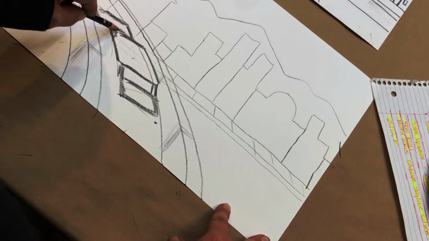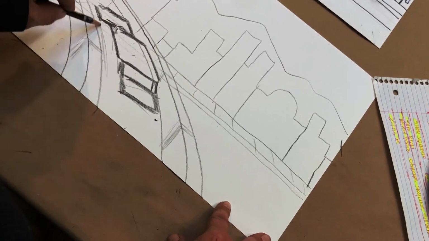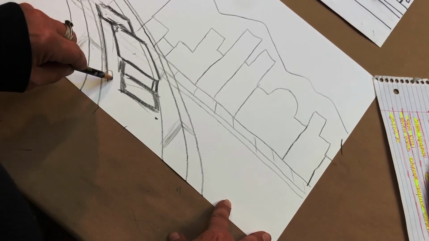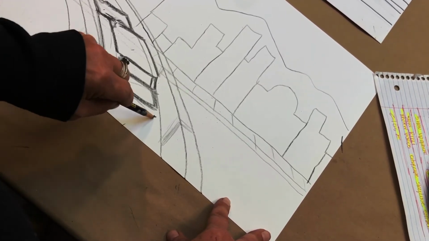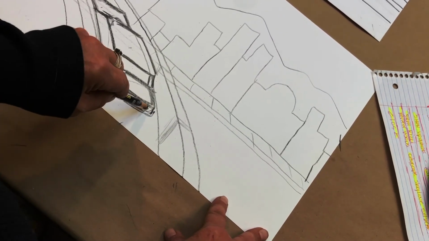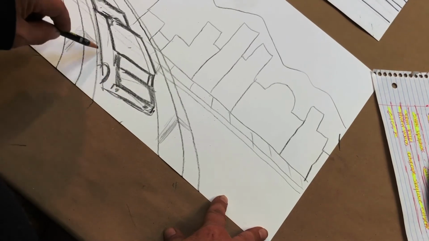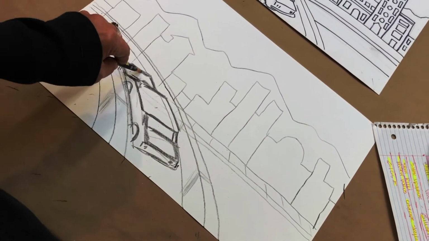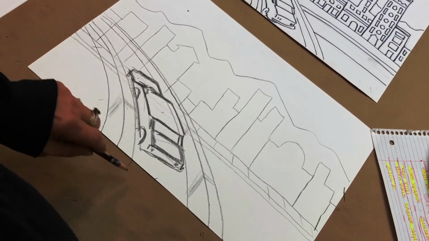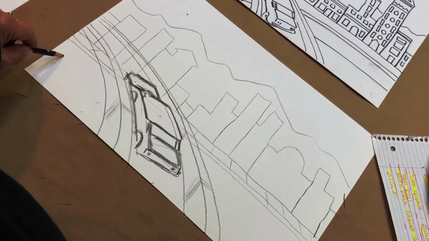So I put these lines in here like that. Now I draw the side of the car. There's where the wheel is. There's where the back bumper is. Taillight, taillight. Come up here. Here's where the front wheel is. And there is where the front of the car is. So now my car is driving up the freeway.